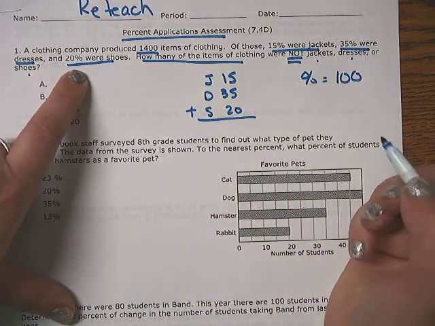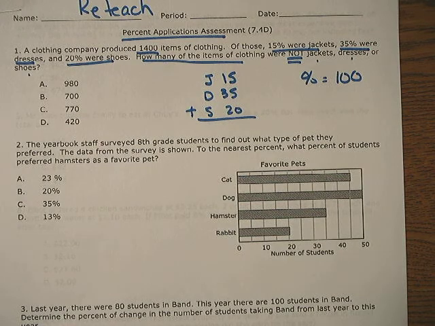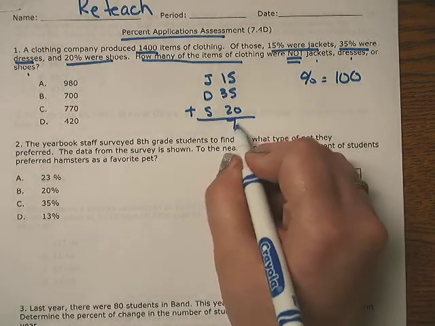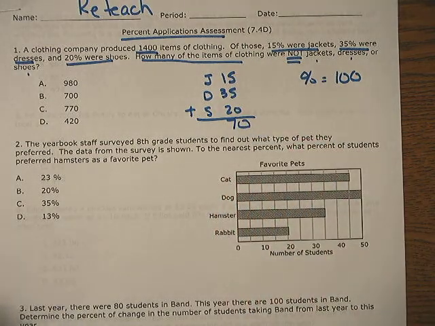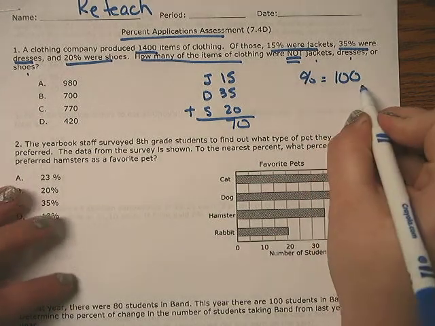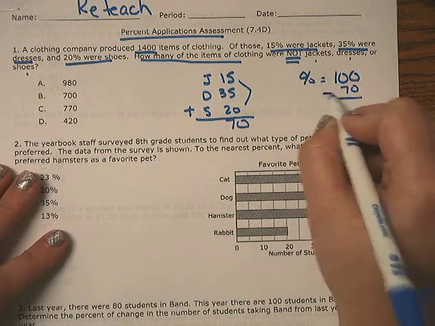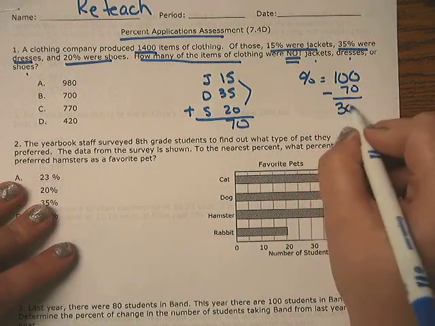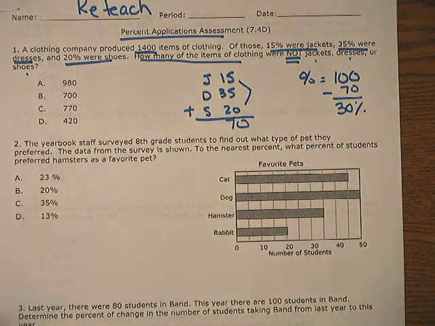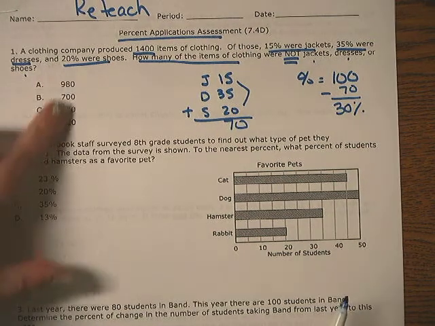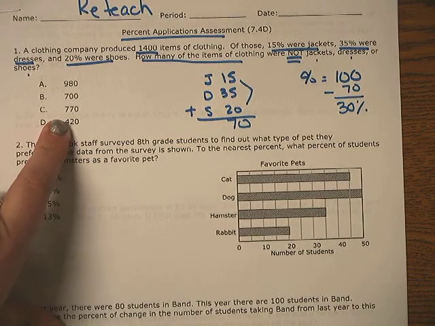So what I'm going to do first is figure out the percent of items that I do have. So I'm going to add 35 plus 15 plus 20. I get 70 as my answer. Okay, well, I need to know the number of items. So first of all, if percent is out of 100 and these add up to 70%, I know that the rest of the items equal 30%. Well, now that doesn't help me because the question says items, and this is not percents.